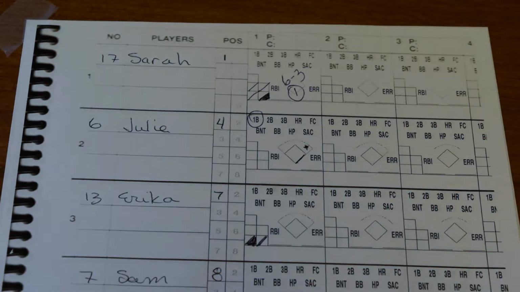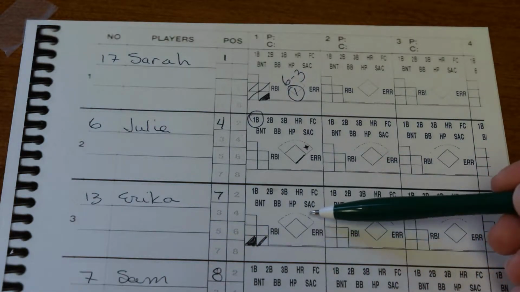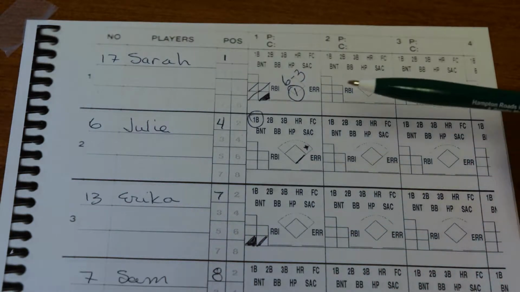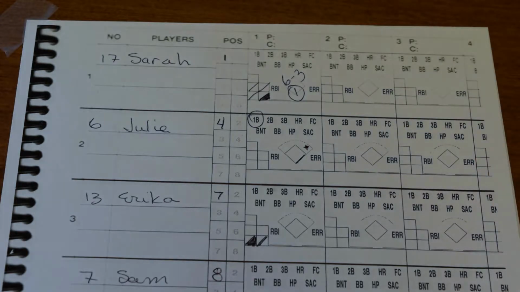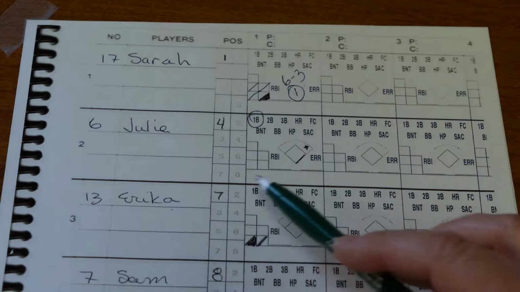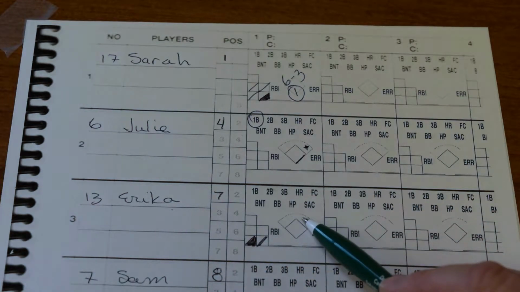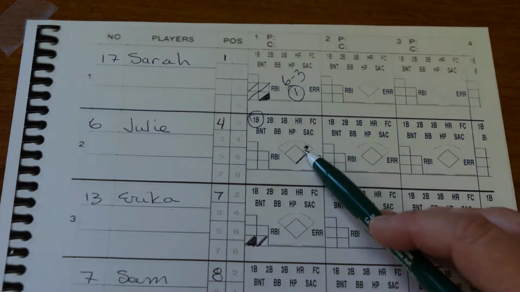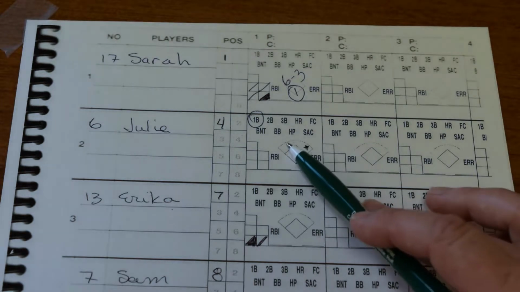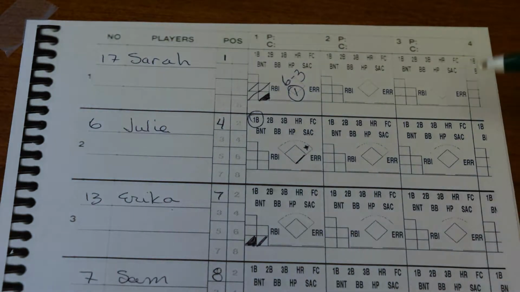On the next one, let's say she hit the ball and it went to second base. The second baseman fields it cleanly, but instead of throwing to try to get Erica out, the second baseman is going to try to get Julie out because she's ahead. That is what is considered a fielder's choice. So even though Erica hit it, the second baseman picked up the ball and threw it to the shortstop who is covering second base.